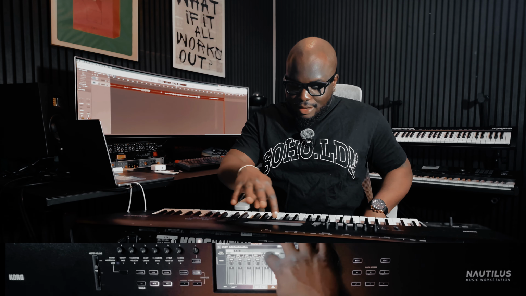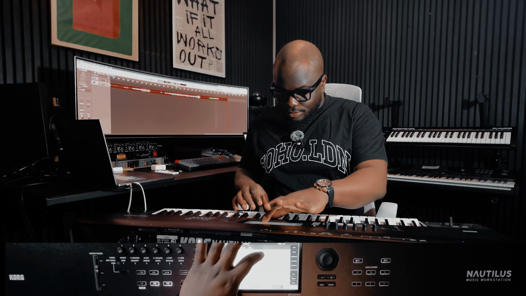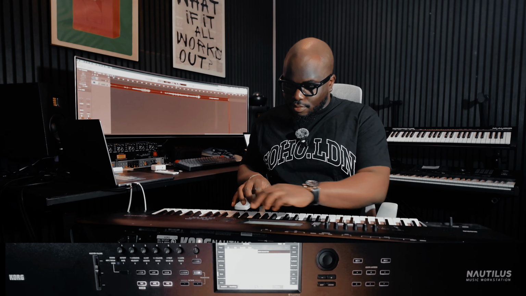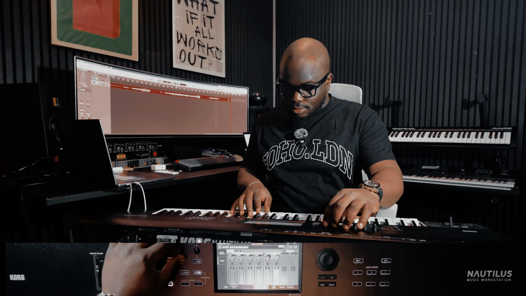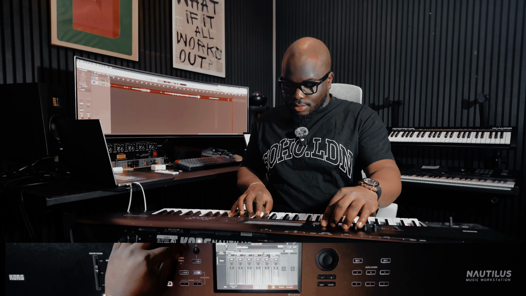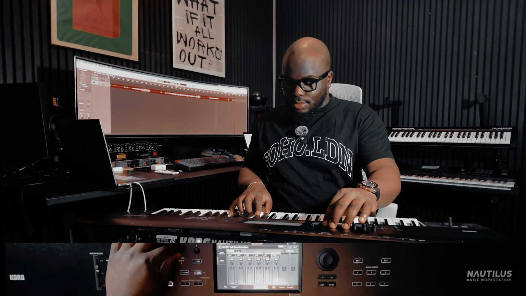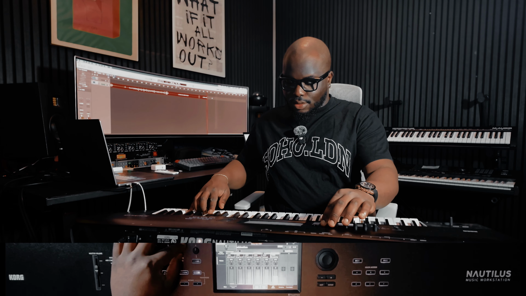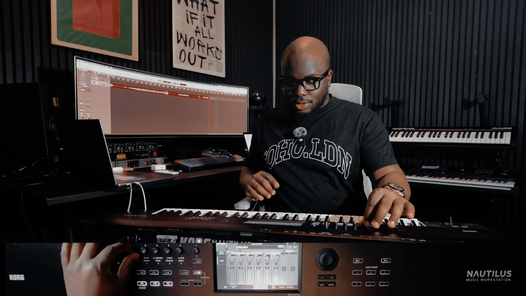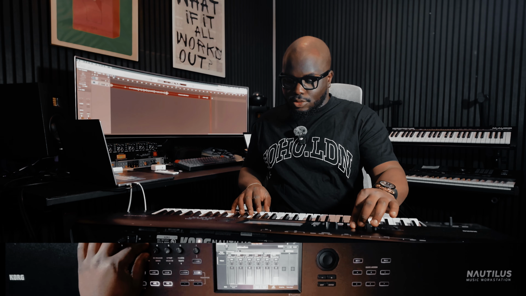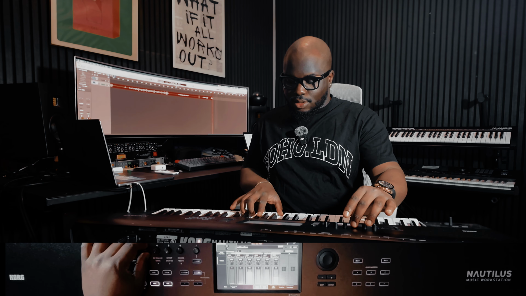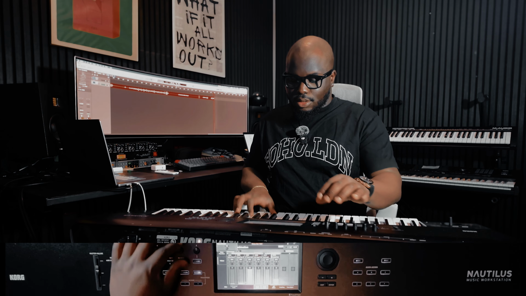Let's add more sounds. Let's add some brass. So let me do keyboards. So right now I have the electric piano and the brass.